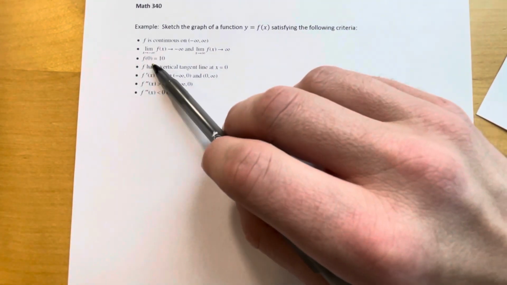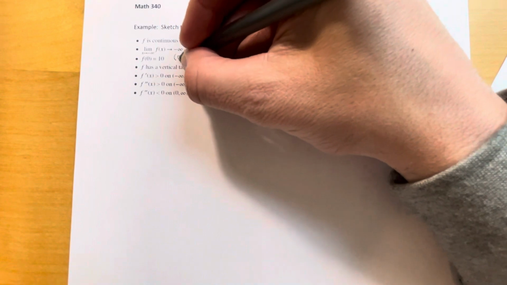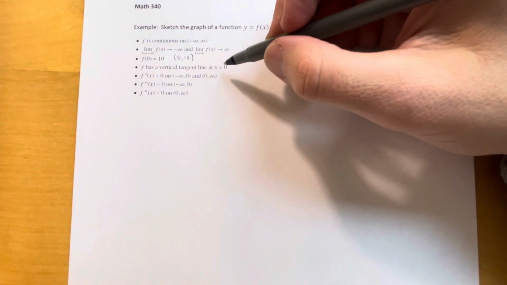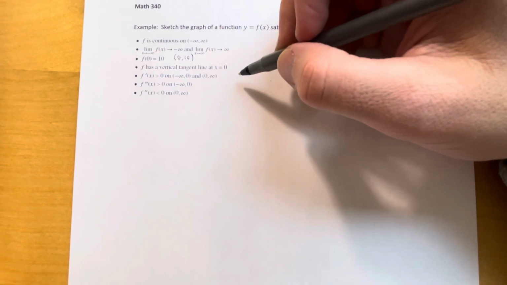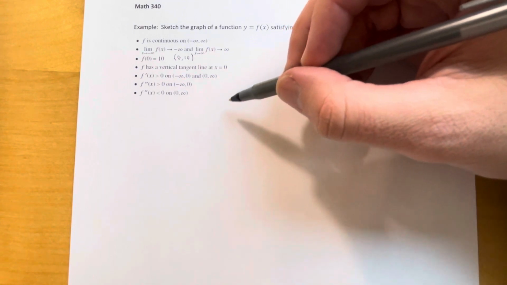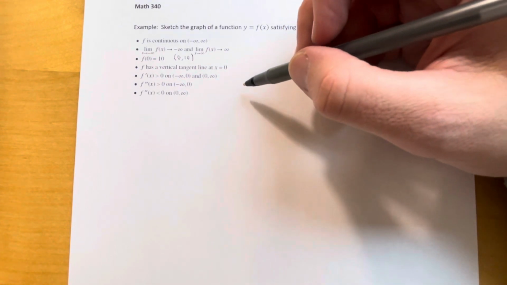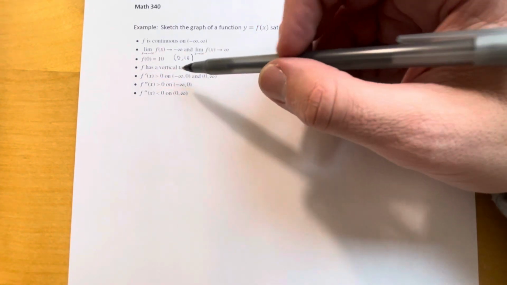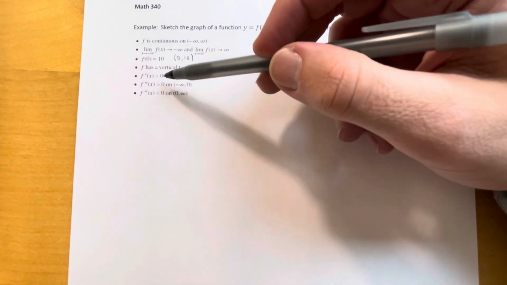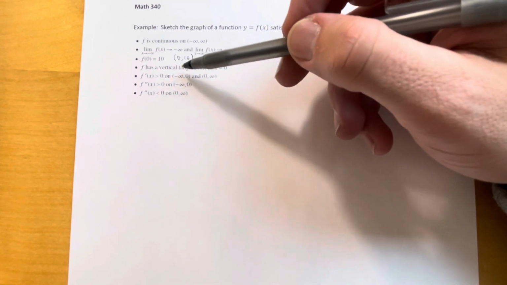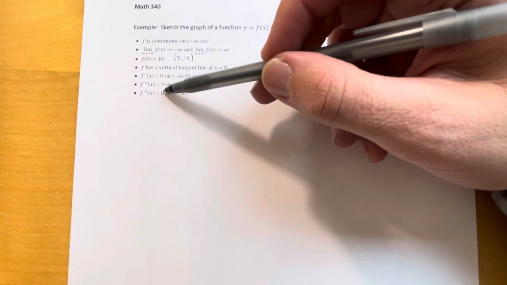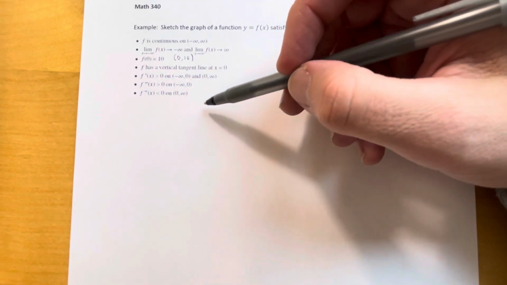We know that f of 0 equals 10. That means that the point (0, 10) is on the graph. We also have a vertical tangent line at x equals 0. That's where my slope is undefined. So I have to try to make my graph look slightly vertical just at that point right there. We know that f prime of x is greater than 0 on these intervals. F double prime is greater than 0 on this interval, negative infinity to 0, and it switches to being negative on the other interval there.